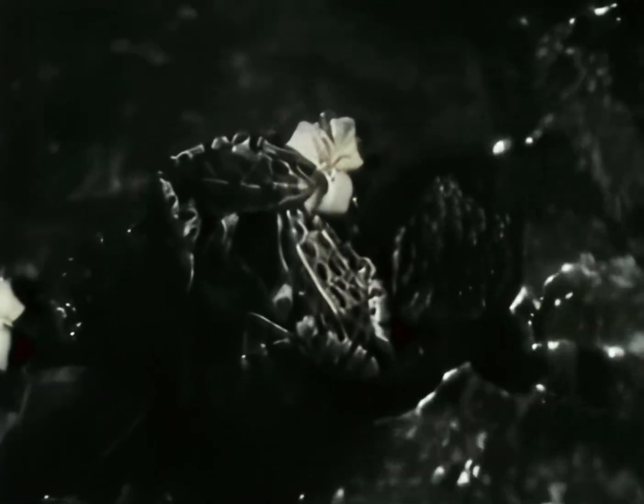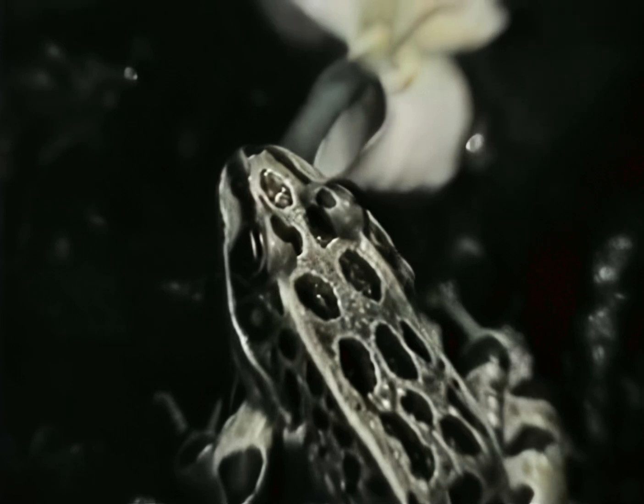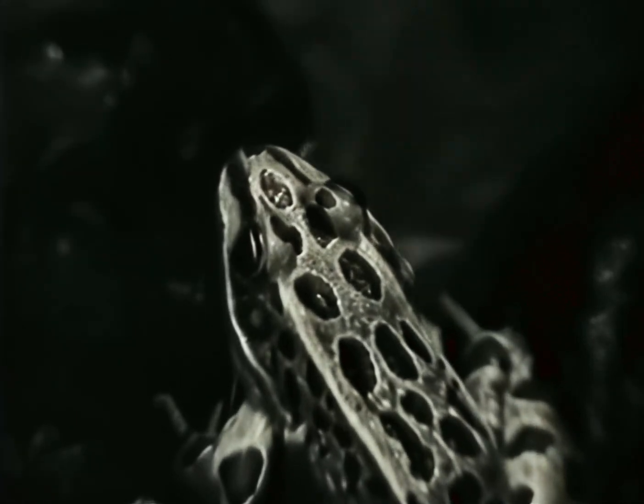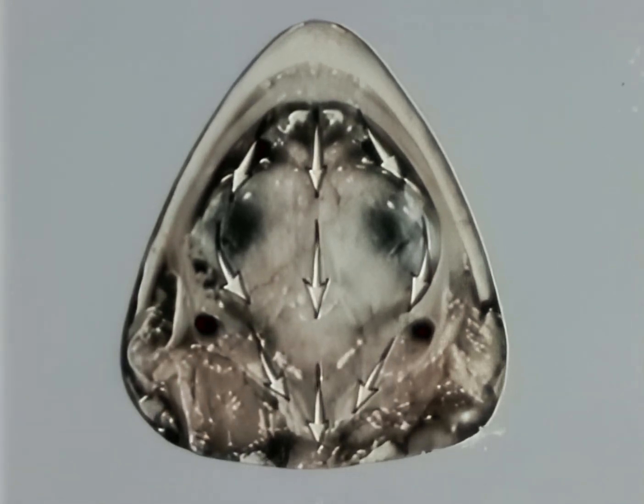Frogs have a mucociliary apparatus in their mouth to carry food particles, such as cricket legs, off to their stomach. This system is often used as a model for studying mucociliary function. This is a frog palate preparation. The arrows indicate the direction of mucus flow.